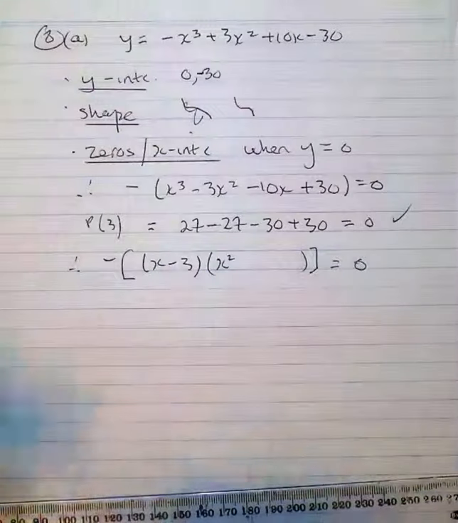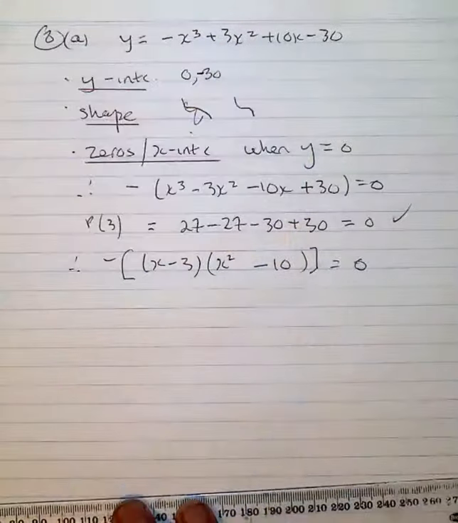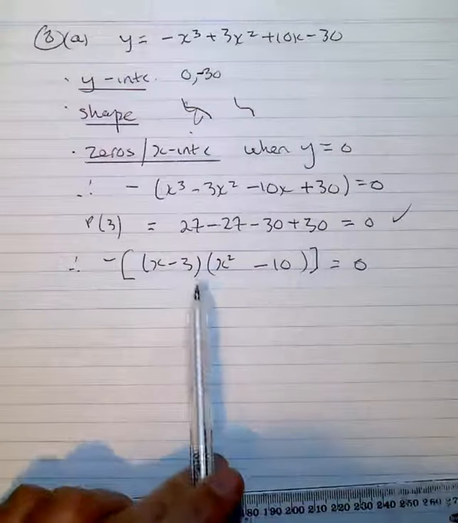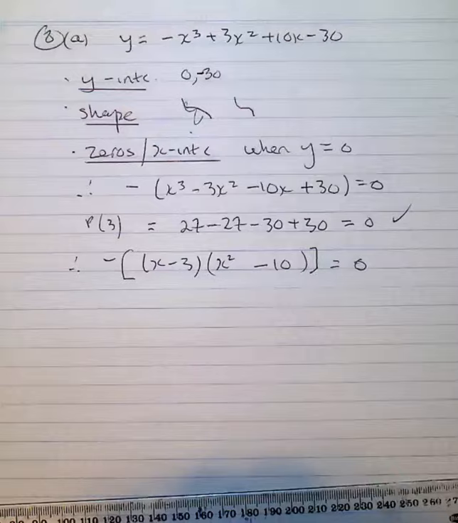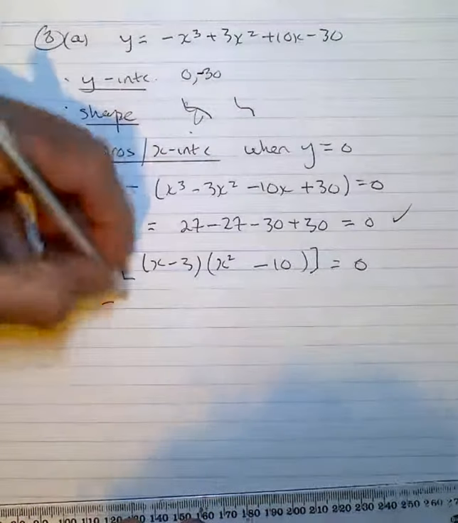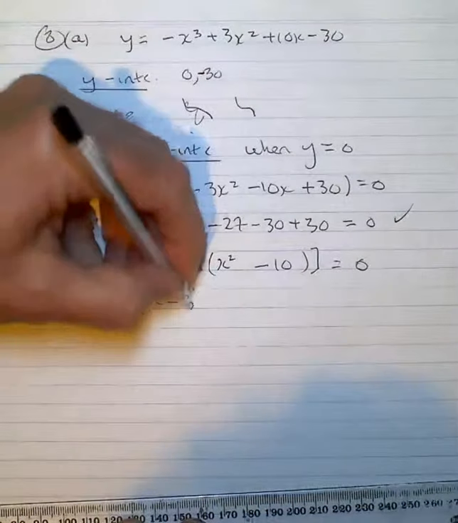Now to get that, a minus 10 will be the order of the day. I need a total of minus 3. I think I'm pretty much there already. So I have that. So I'll have a difference of 2 squares.